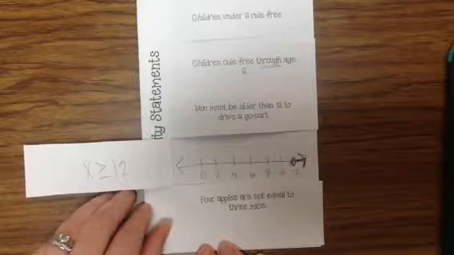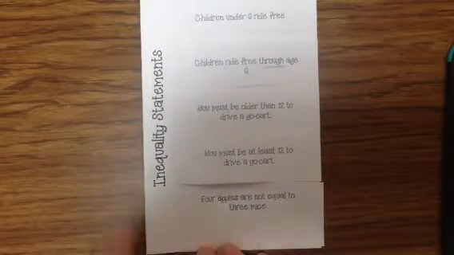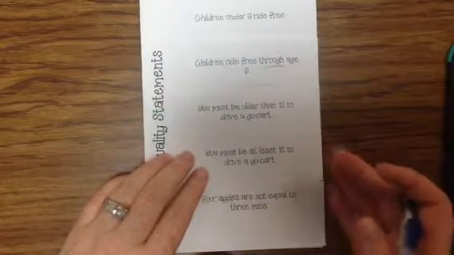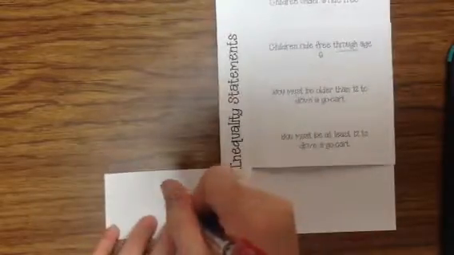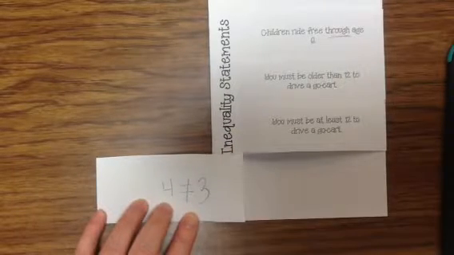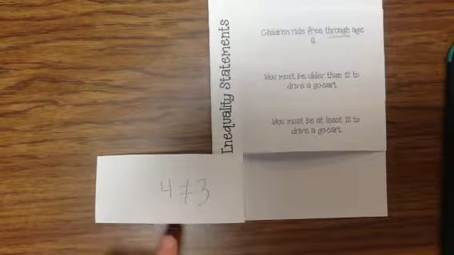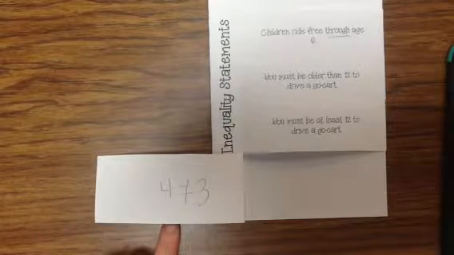And our last statement is 4 apples are not equal to 3 mice. We're not going to graph that because that's not necessary for this, but I'm just going to show you what that would look like as a statement. So 4 is not equal to 3. So that not equal sign right there is where we're headed. Okay, so we're not going to graph that. I'm not going to worry about that part.